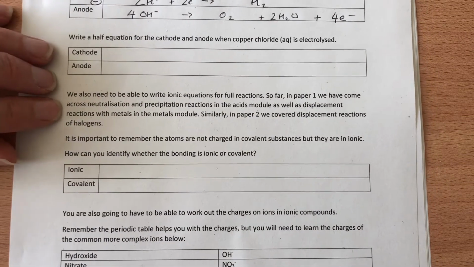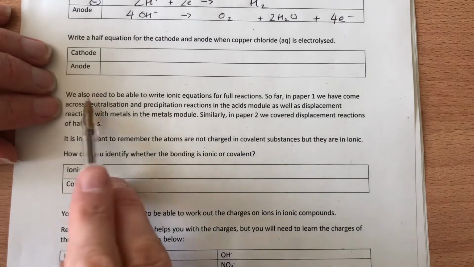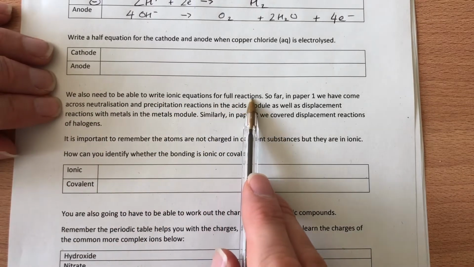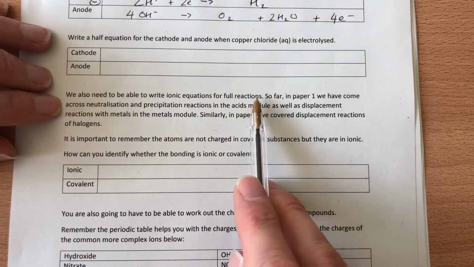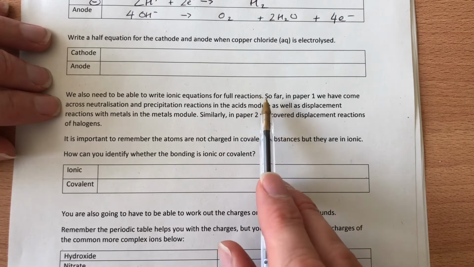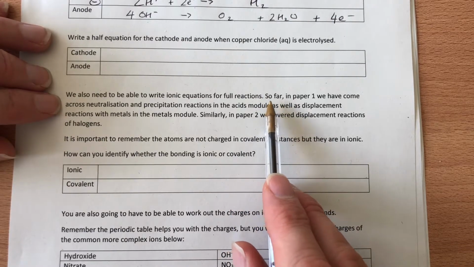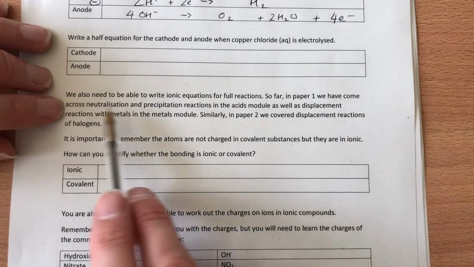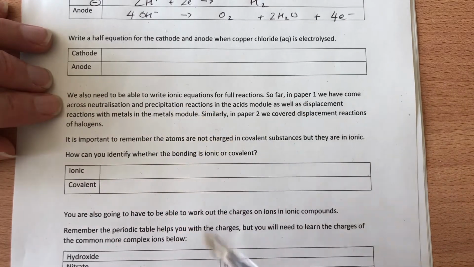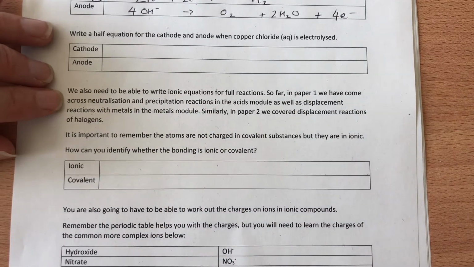And they are examples, let's say, of ionic equations. But we also need to be able to write ionic equations for full reactions. Now, I've come across lots of equations, lots of reactions so far in the course that we could write ionic equations for. Examples of this are neutralization and precipitation reactions, and we'll have a look at some of those in a moment.